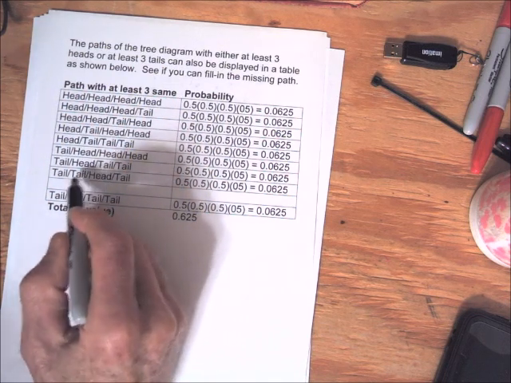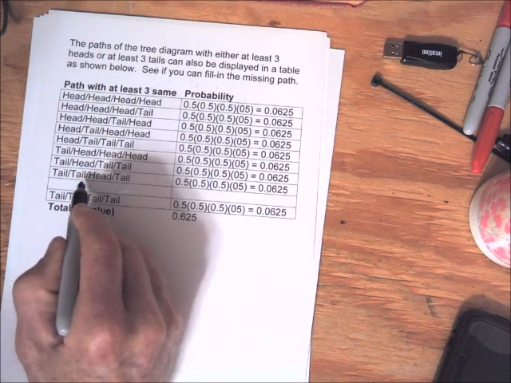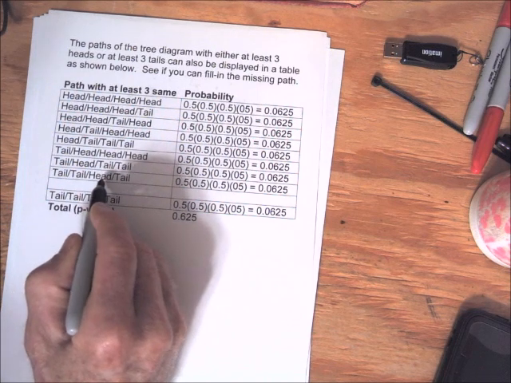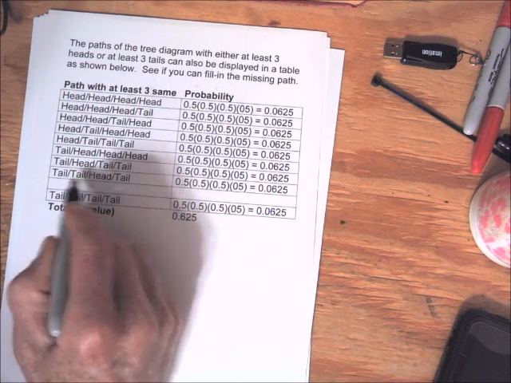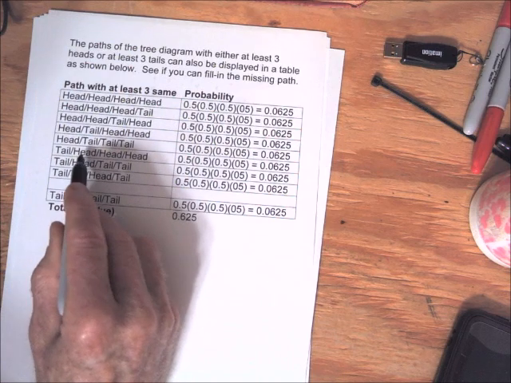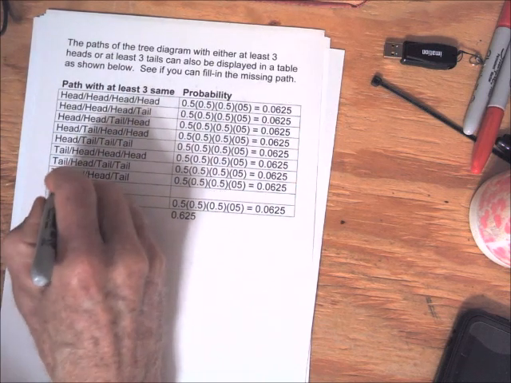Let's see. No, 3 tails followed by a head is what we don't have. We have 2 tails and a head, 1 tail and a head, tail, head. So 3 tails followed by a head is what we don't have.